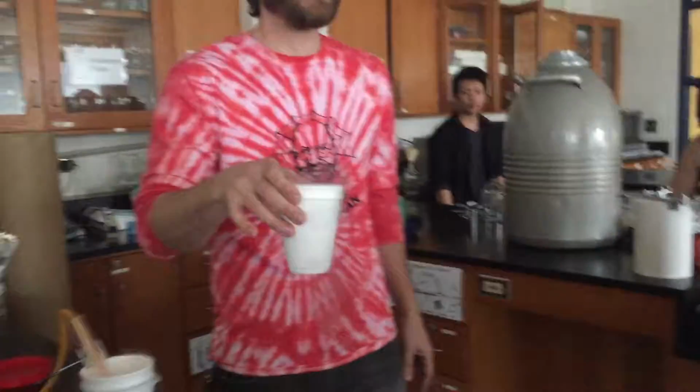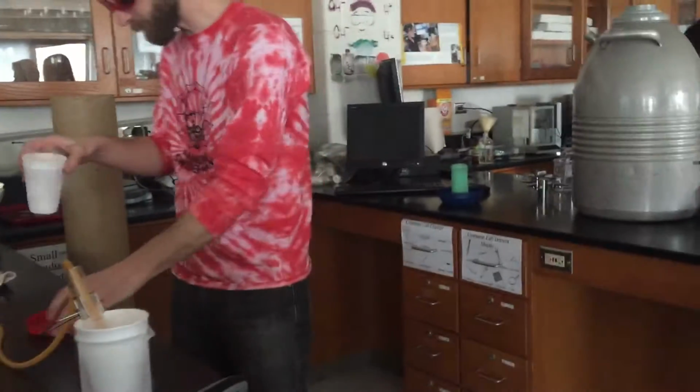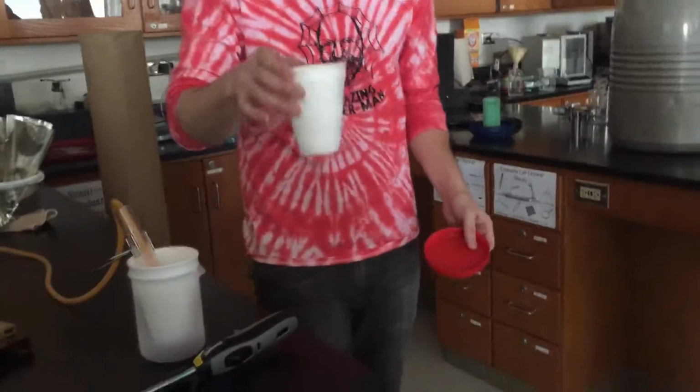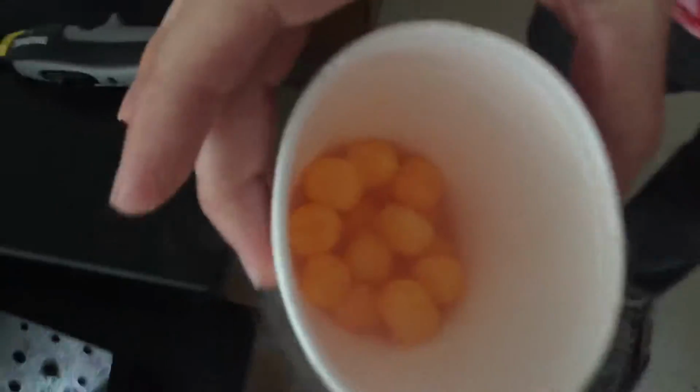That's going to cool them down quite a bit. What I really want to do with these cheese balls, can you turn the lights back on, please, Ryan? I'm going to pour off the nitrogen. I don't want that extra liquid in there. I just want the cold cheese balls.